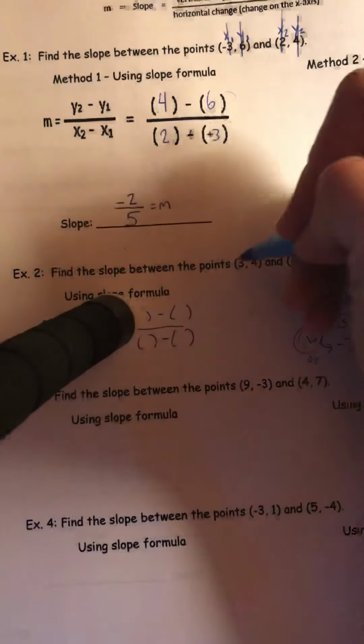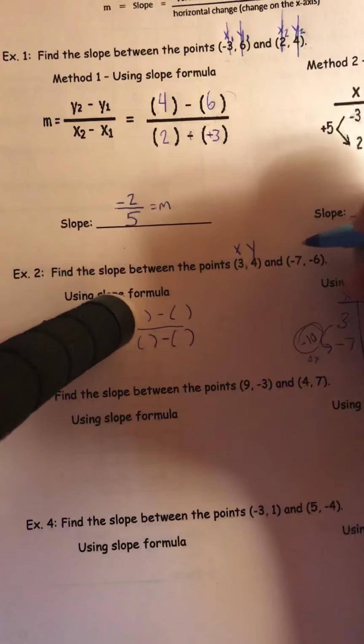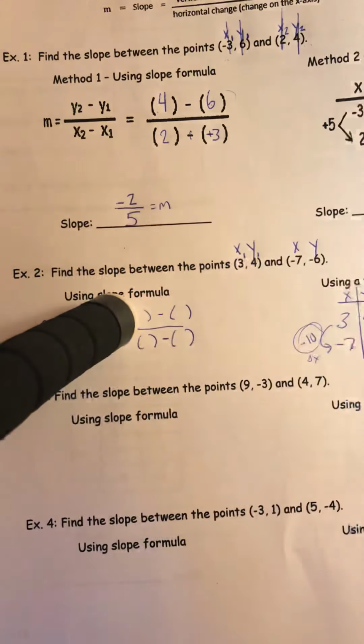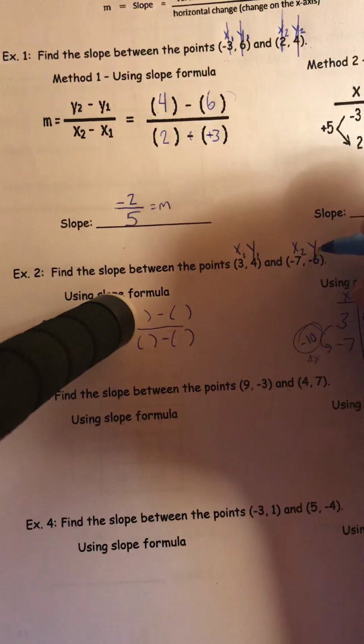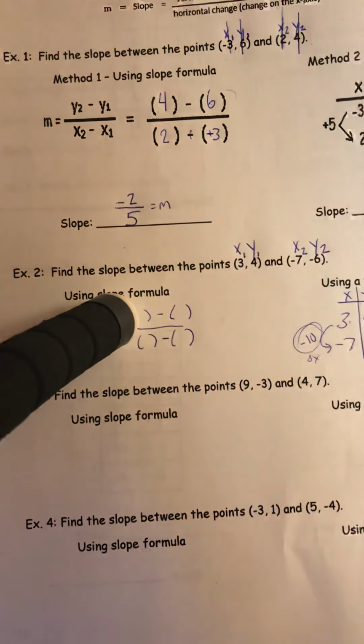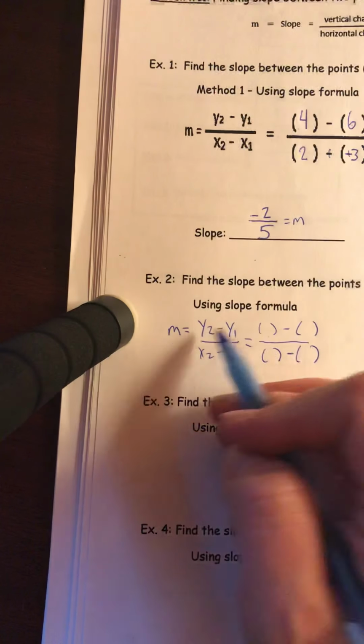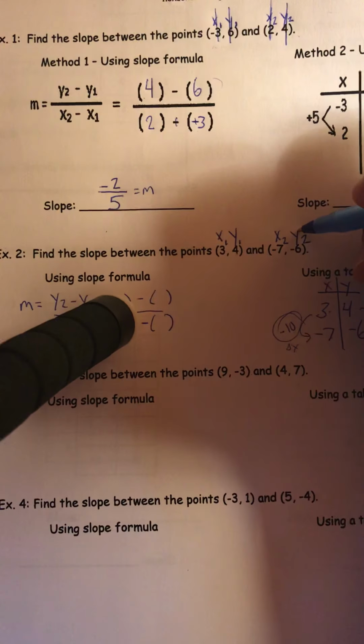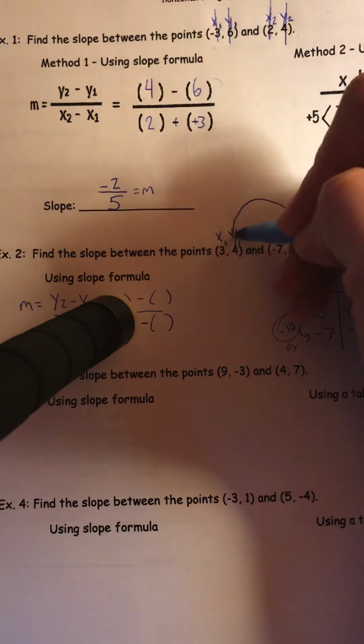Let's label our points. This is x and y. This is x and y. This is x from the first point, y from the first point. X from the second point, y from the second point. Let's plug them in. So the first number on top has to be y2. y2 is negative 6. We're going to do y2 minus y1. So negative 6 minus 4.